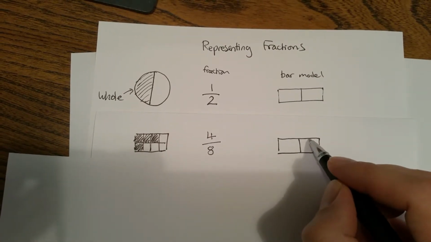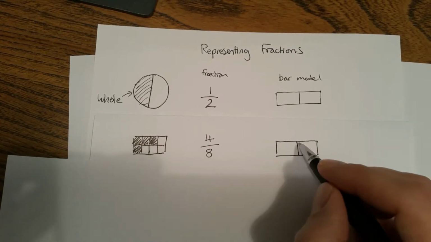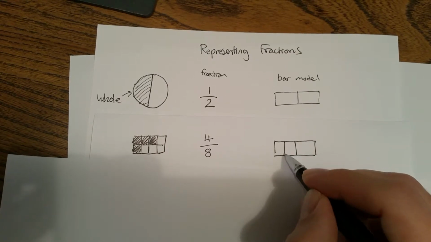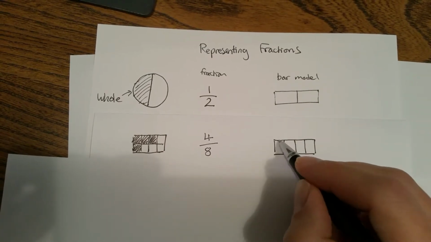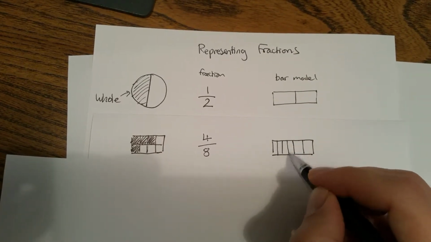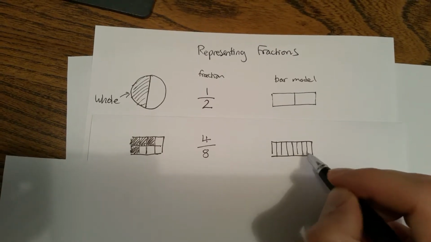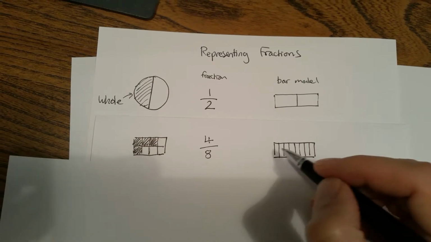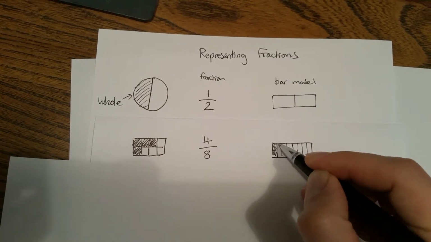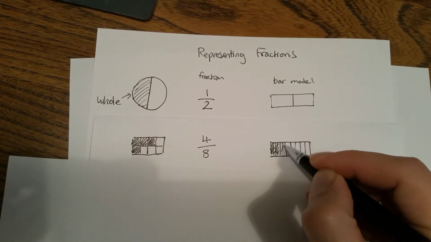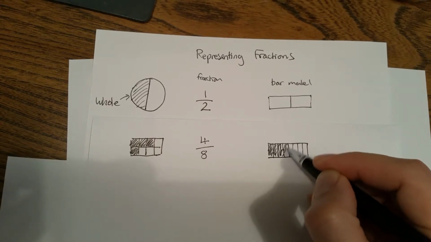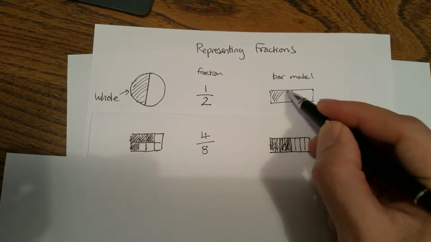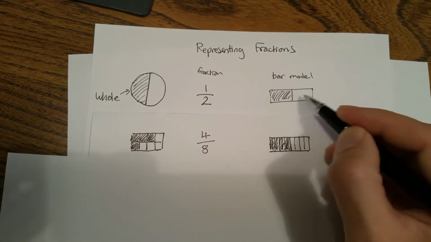I'm going to draw all the lines going down, and the best way to do that is halve my bar, halve the halves, and then half what's left. And I have got a bar split into 8, and I shade in how many pieces? 4 pieces. And I've just realised I've forgotten to shade in one of the 2 pieces up here.